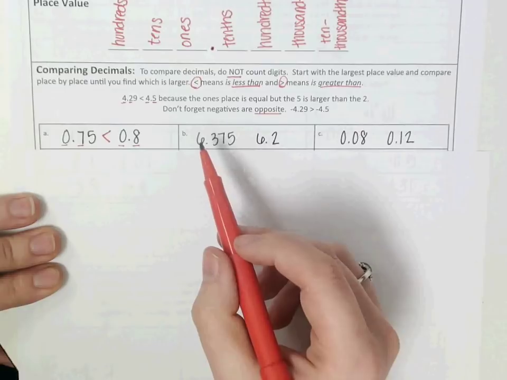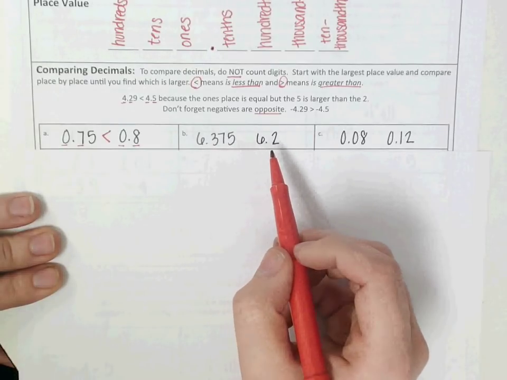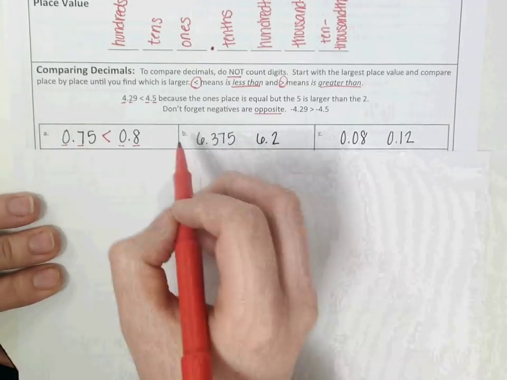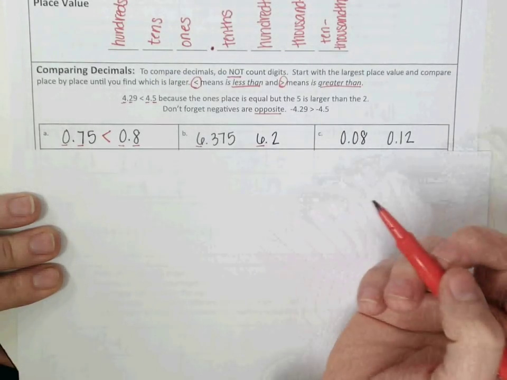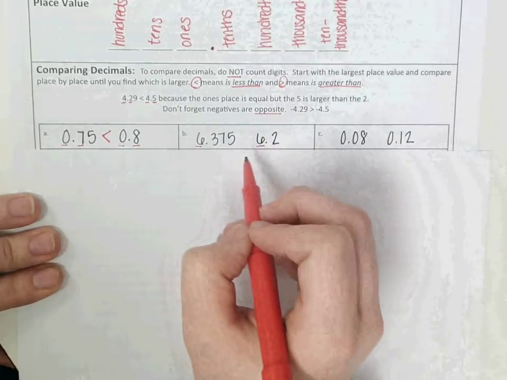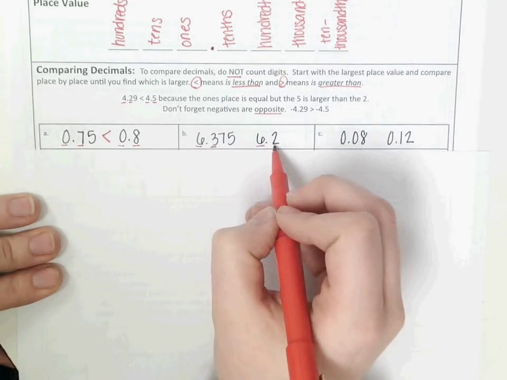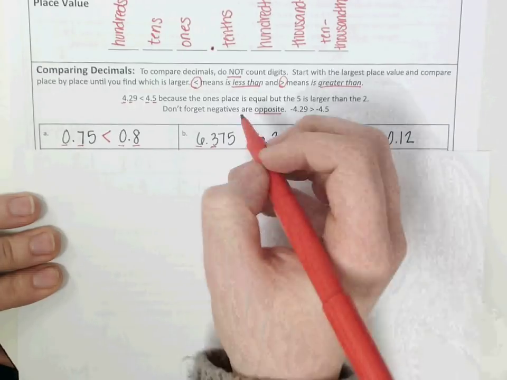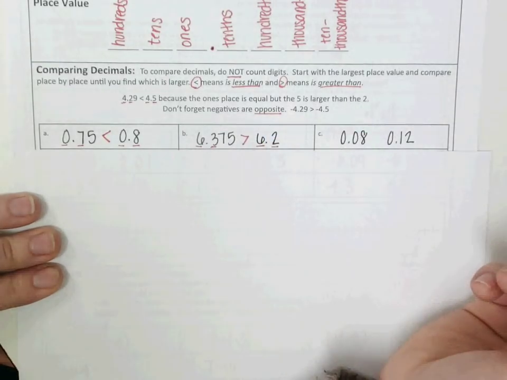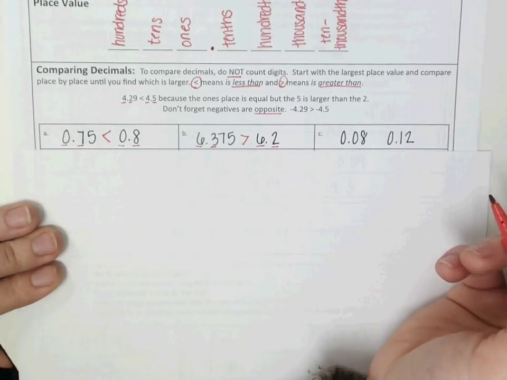Then we go to 6.375 compared to 6.2. Again, we start in our ones place, and we notice they both have 6's, which are the same, so we need to move on to our next place value. Look at our tenths place, so we're comparing our 3 and our 2. We know 3 is larger than 2, so our first number, 6.375, is going to be larger than 6.2.